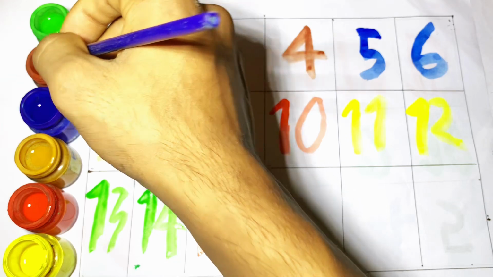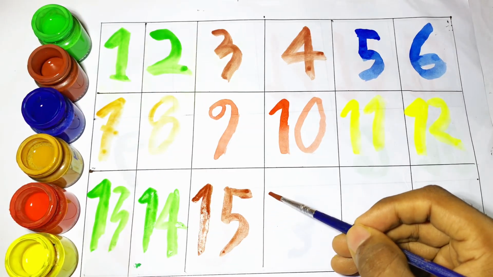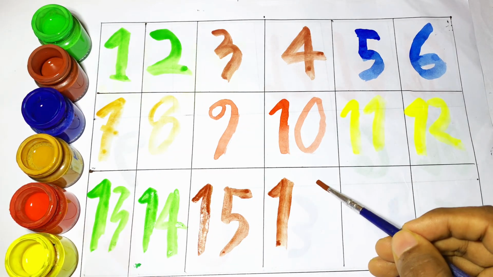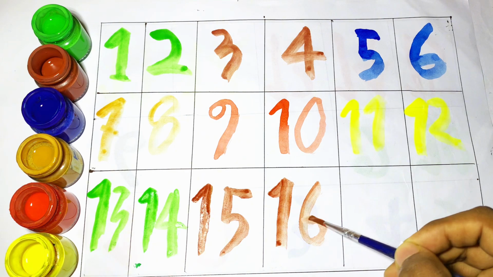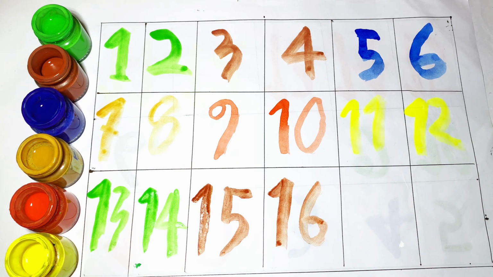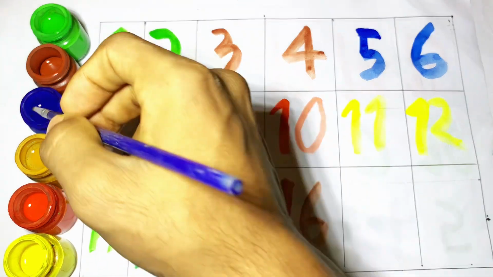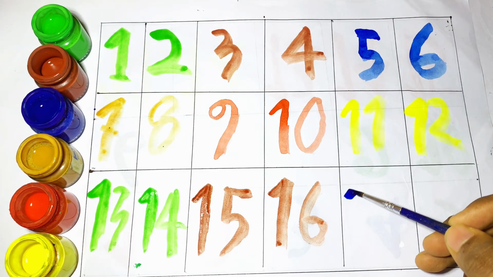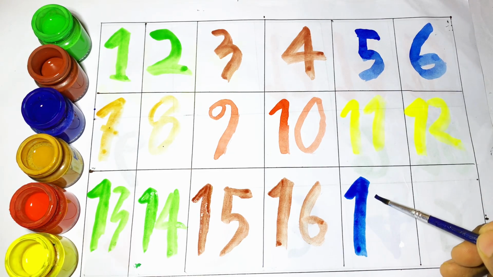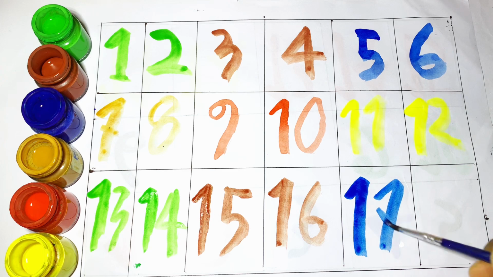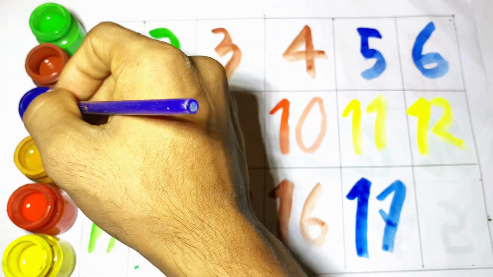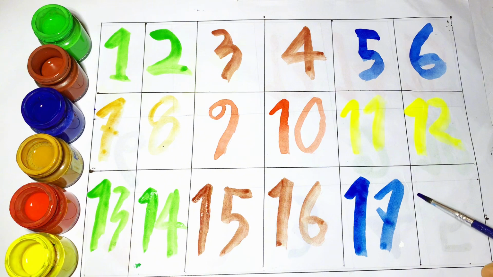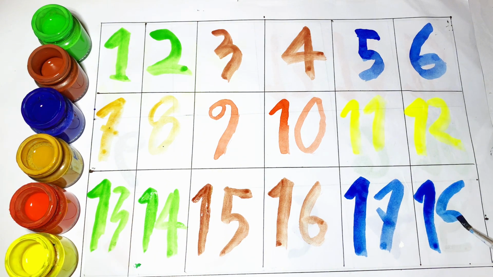Kids, again use brown color and draw 16. The number 16. Kids, write 17. The number 17. And use blue color. Kids, again use blue color and draw 18. The number 18.